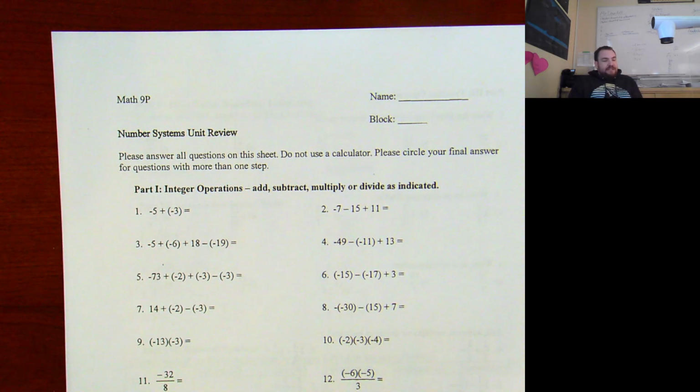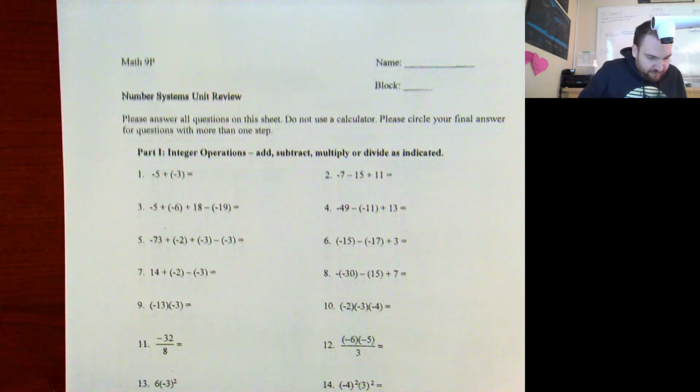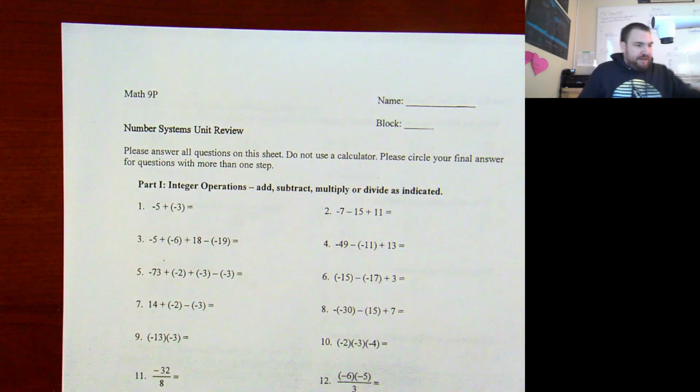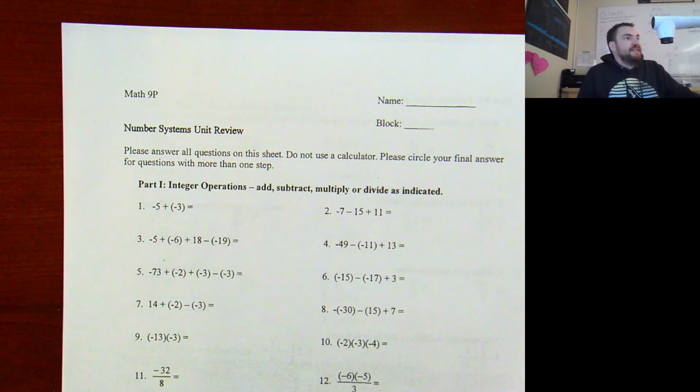The last piece, though, to this document is this review. It says here, number systems unit review, and then there's a name. Oops, sorry, I should do this. This is where you're going to lose the answers. If you want the answers, take a picture of them. If you want these answers, still take a picture of the screen right now.